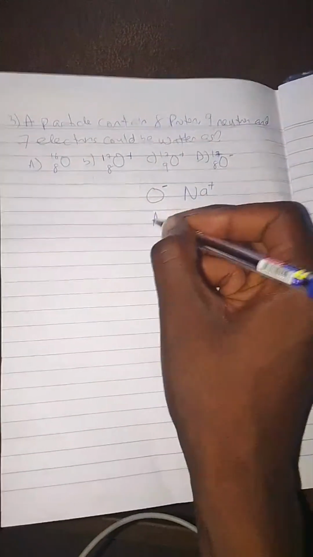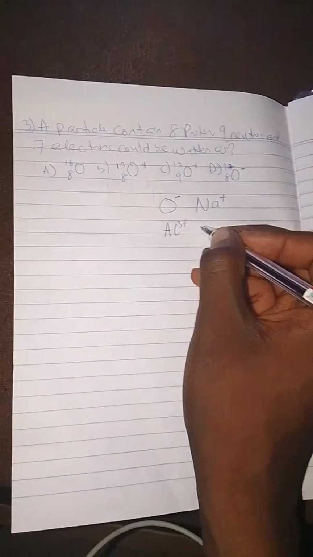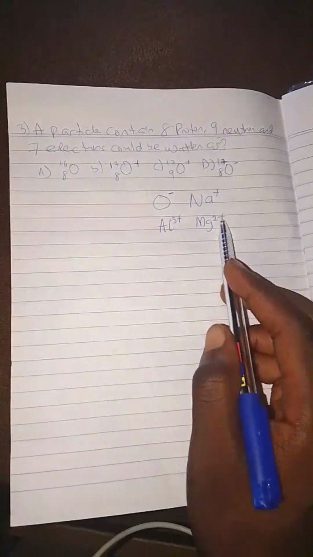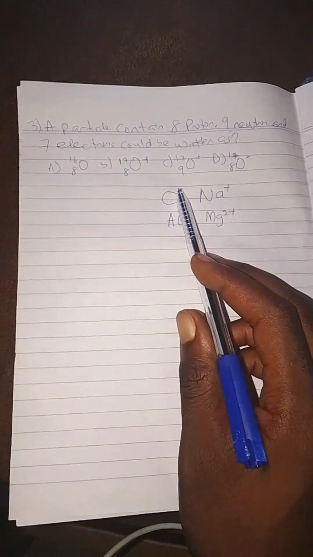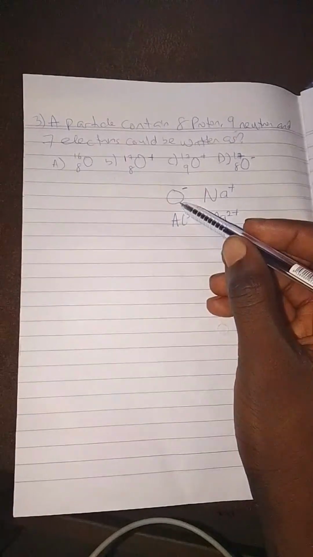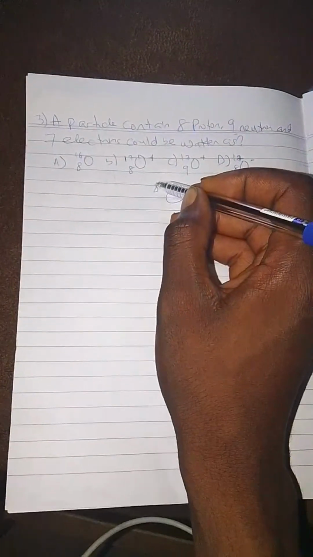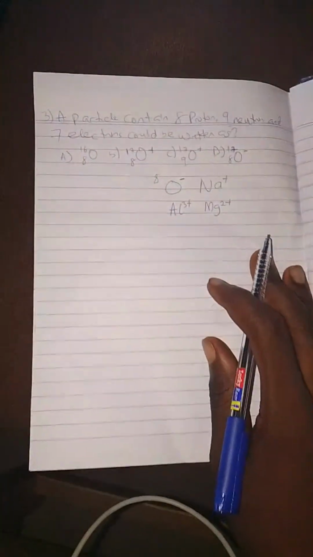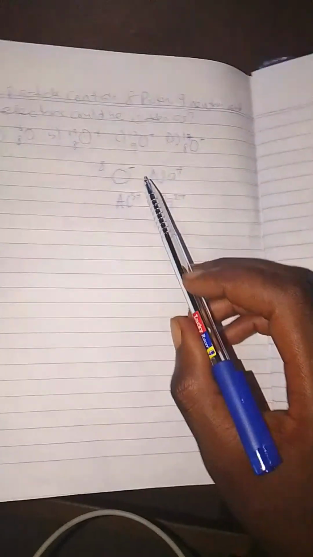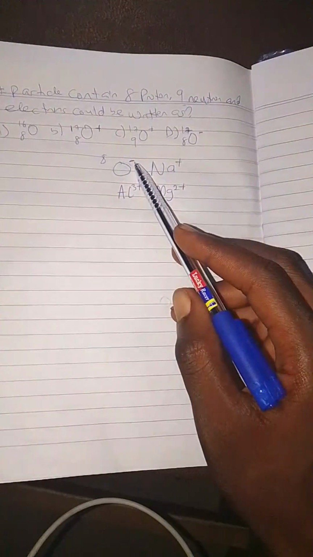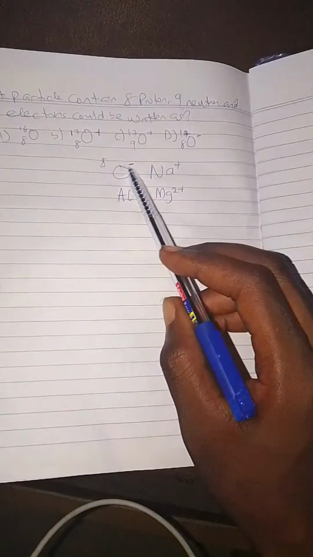Before we answer this question, we have O minus, Na plus, Al3 plus, and Mg2 plus. I will explain these four to you now. This O minus means oxygen has 8 electrons, and the negative sign means it is receiving an additional electron.